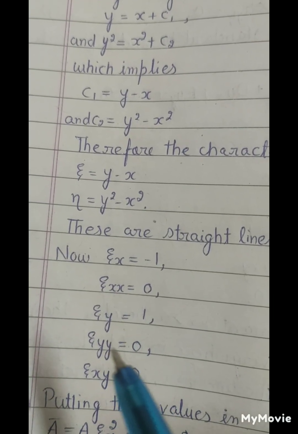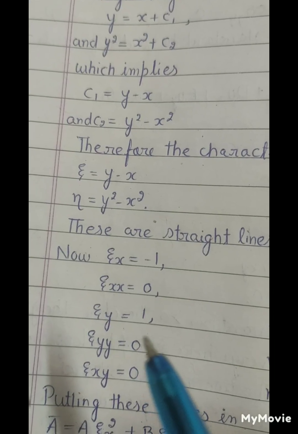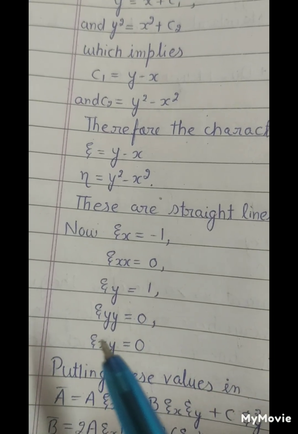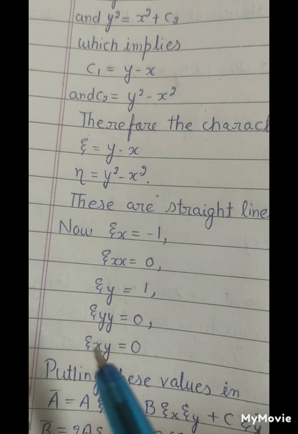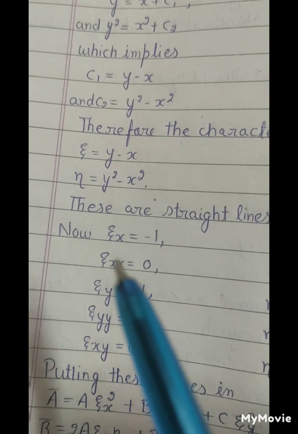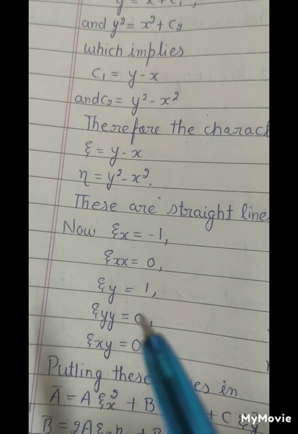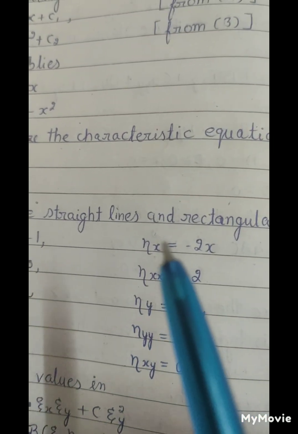Again differentiation of xi y with respect to y, 1 is constant, so equals 0. Similarly xi xy equals xi x differentiated with respect to y, minus 1 is constant, so equals 0.